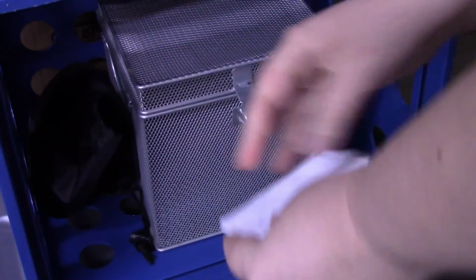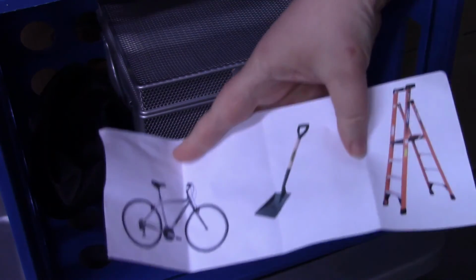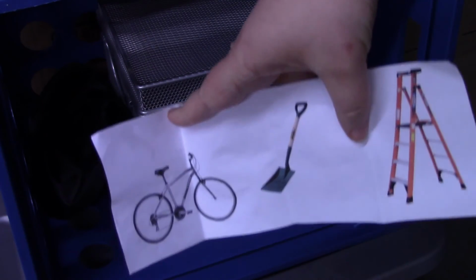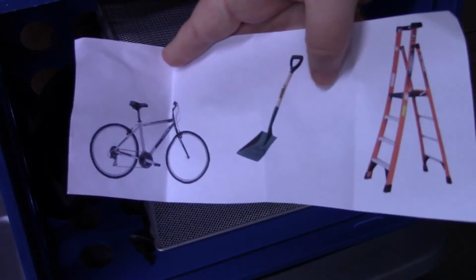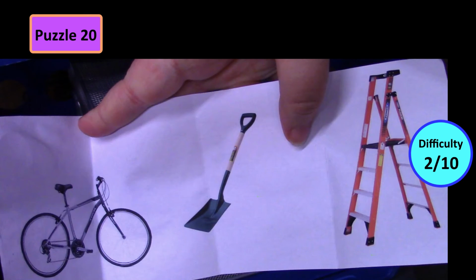In our first container, here we have just a piece of paper, and it has 3 pictures on it. Tell me, what is the next combination using this clue?